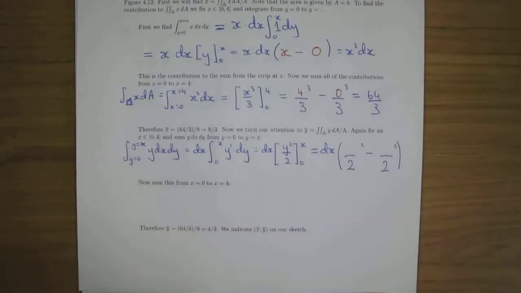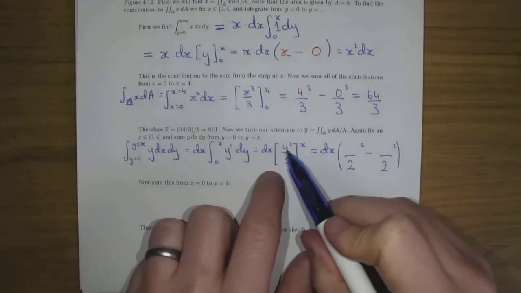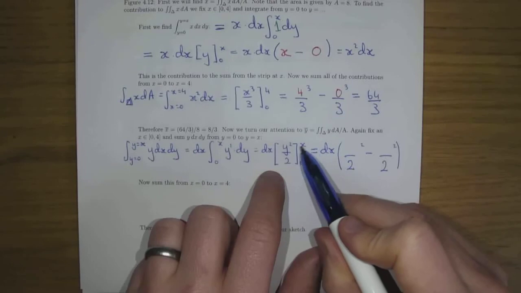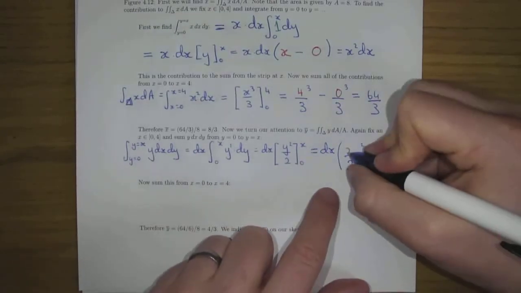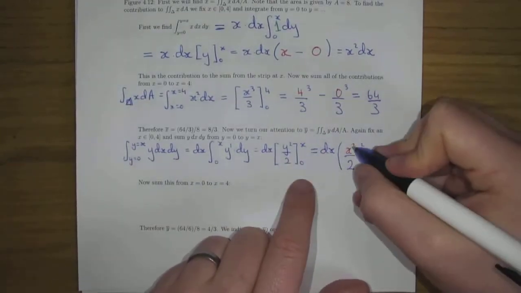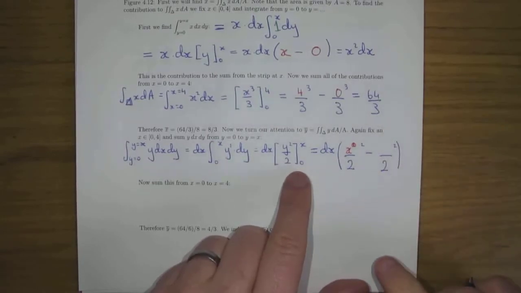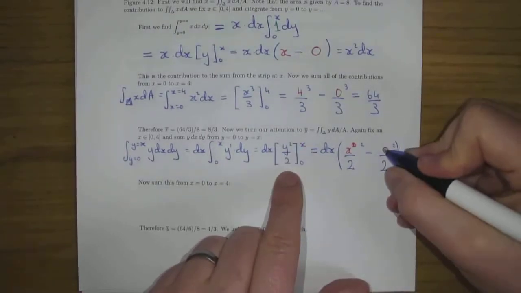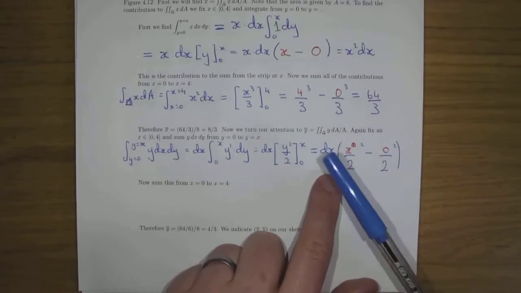Remember you can pause me if necessary. So top limit, instead of y squared, substitute in x for y, it'll be x squared. And then the other one, substitute 0 in to get that. So this is x squared over 2 dx.